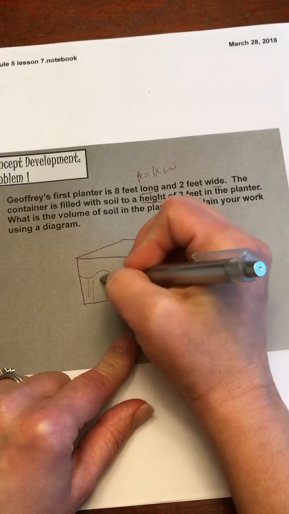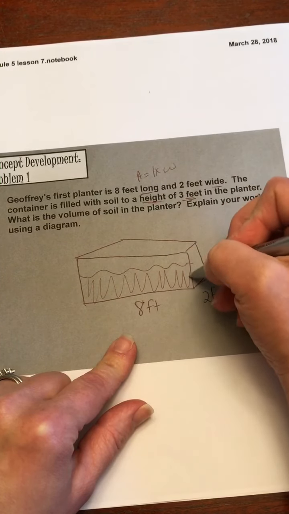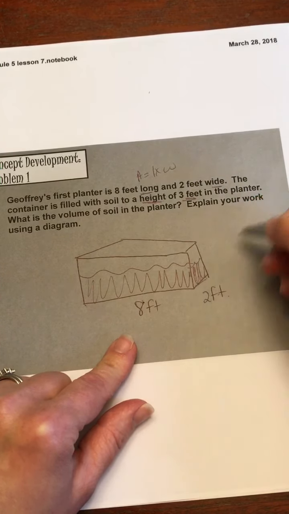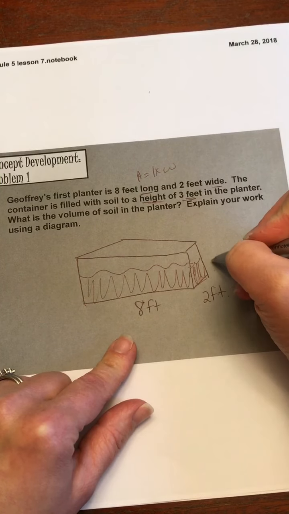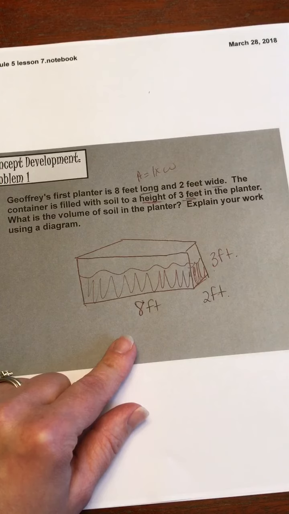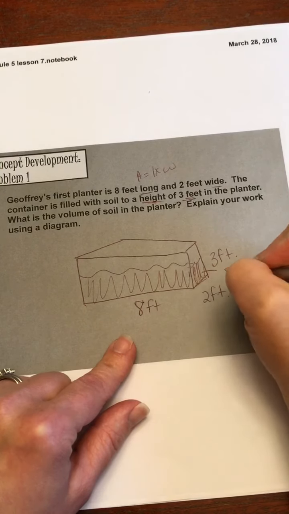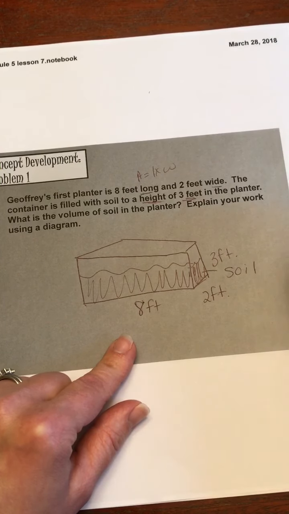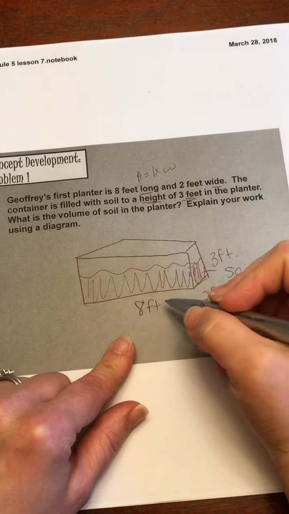So I'm just going to demonstrate that. I can color in my soil. It doesn't need to be awesome. It says that it has a height of 3 feet. So this is my soil. So now I am going to go ahead.